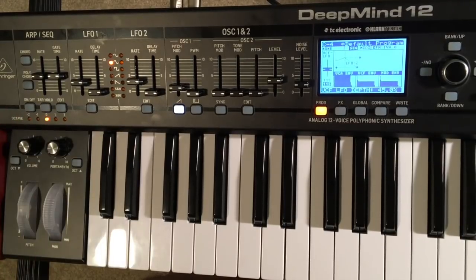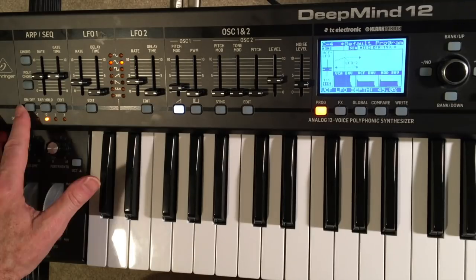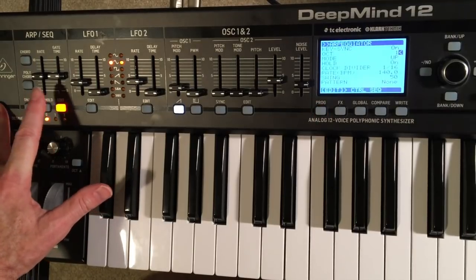Okay, so I see that my sequence is in. And of course I haven't put in the tie notes yet. So the one I put in there is 12, which is this C up here, is hitting twice. So I do need to put the ties in. You hit edit in the ARP seek again.